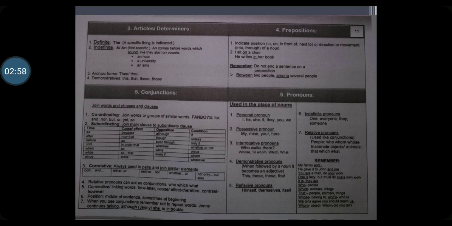You are a man. One is lazy but must do one's work. It is, they are. Who is for people. Which is for animals. That is for people, animals, and things. Whose belongs to whose, who is. Okay? We girls agree you should teach us. Whom is related to object. Whom did you tell? Okay.